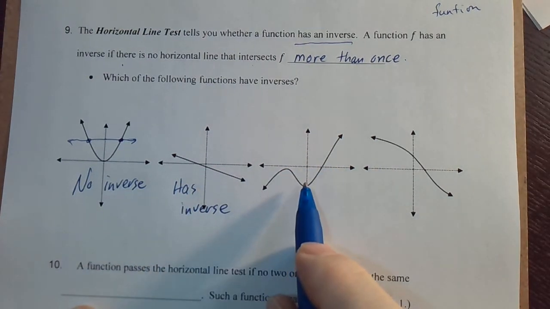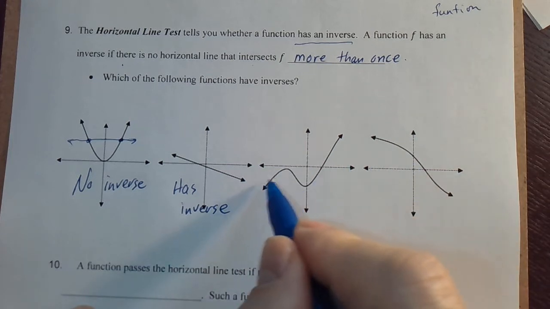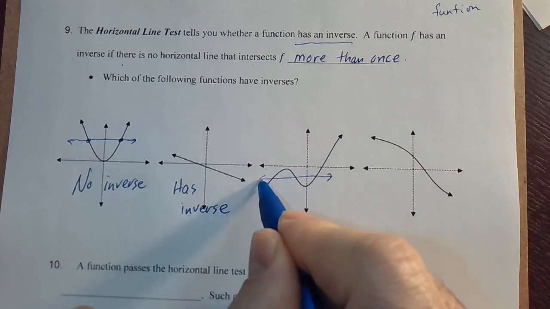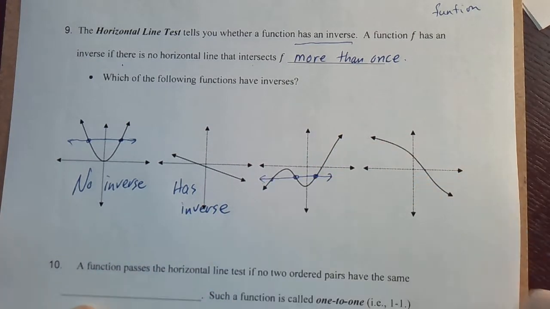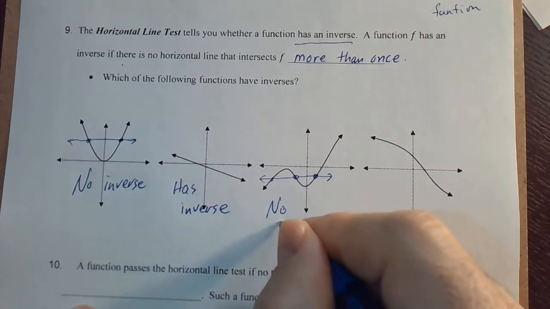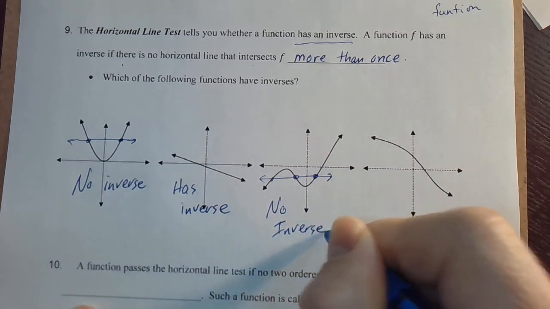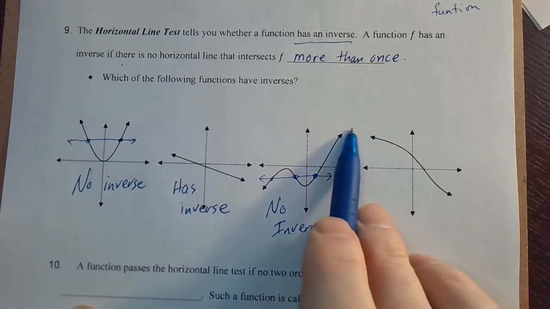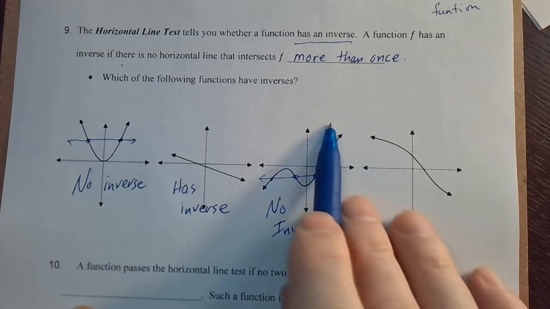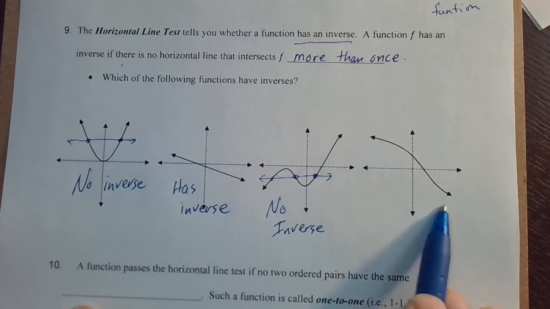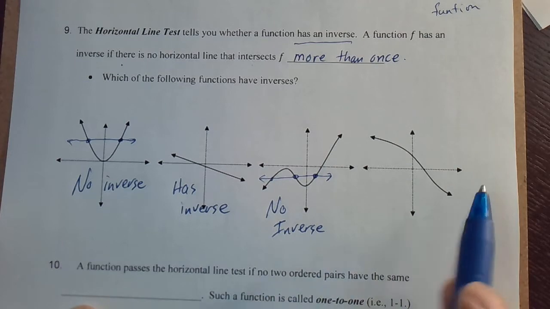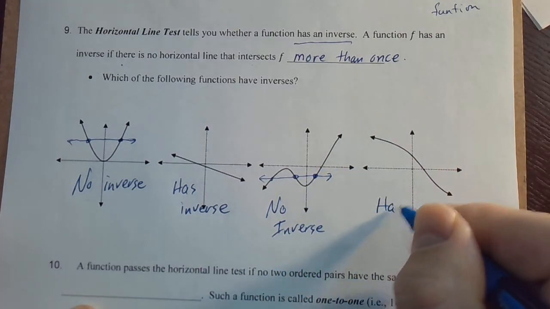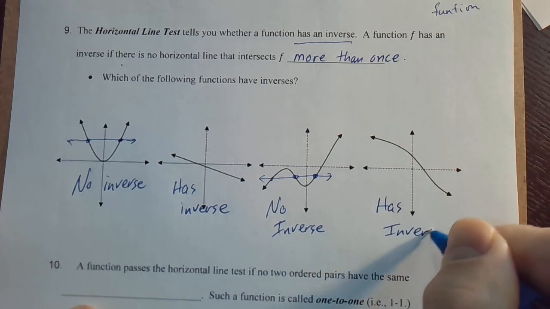This one, no. You can find a horizontal line that actually crosses it 3 times. 1, 2, 3. So no inverse. This one is kind of hard to tell, but it looks like it is going uphill to the left and downhill to the right. So it looks like there's no horizontal line that would cross it more than once, so it has an inverse. It is invertible.